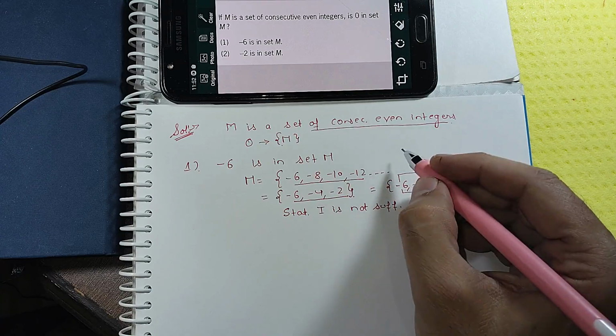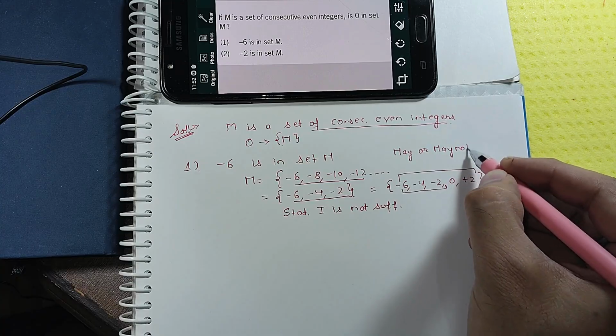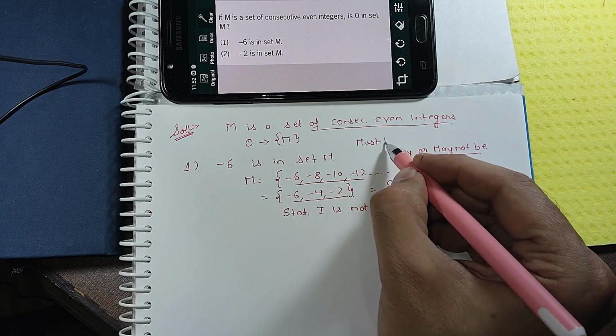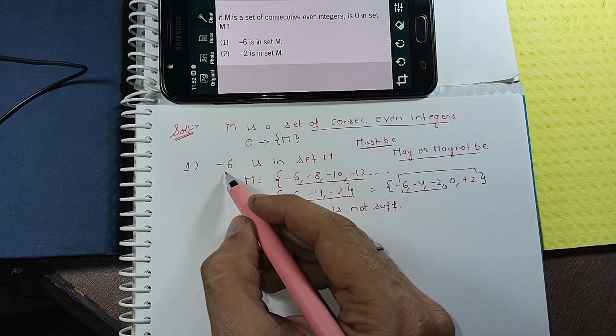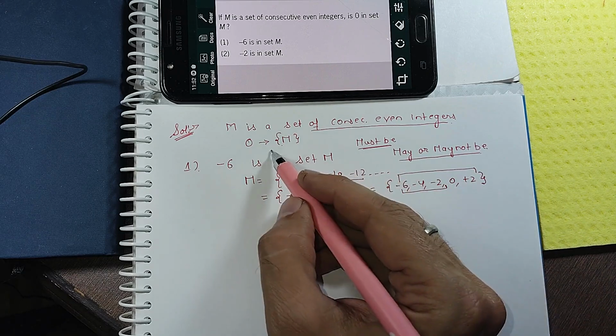Right? Whenever there arises a case of may or may not be, then you can say that the statement is not sufficient. The statement must be, it must be like must be. So here by saying that minus 6 is in the set M, I am not sure whether 0 is in the set M or not.